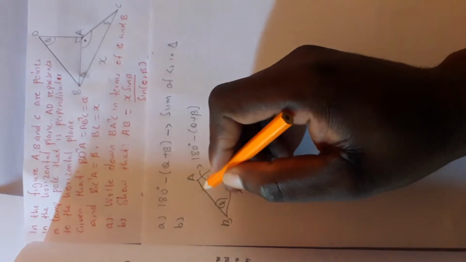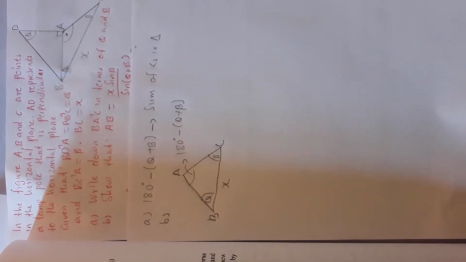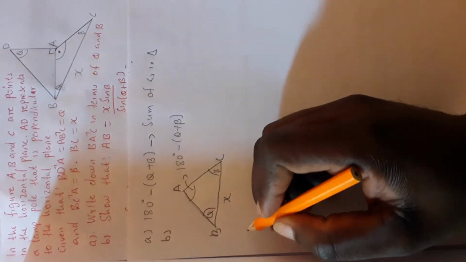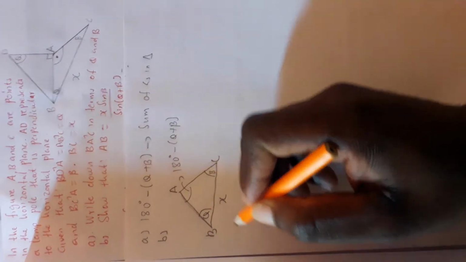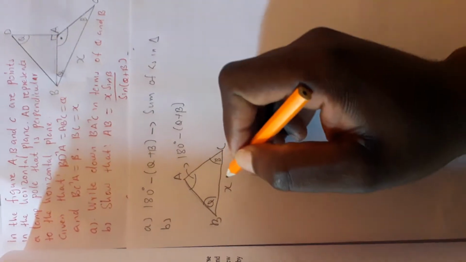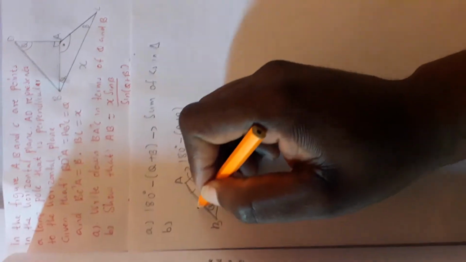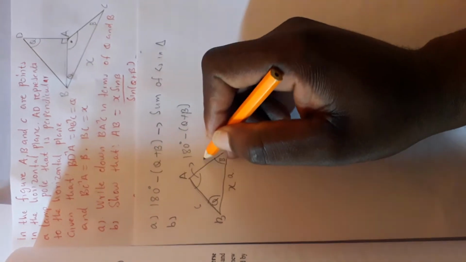They say we need to determine the length of AP. We are going to use the sine rule. We're going to rename our sides: this one will be small a, this one will be small c, and this one will be small b.